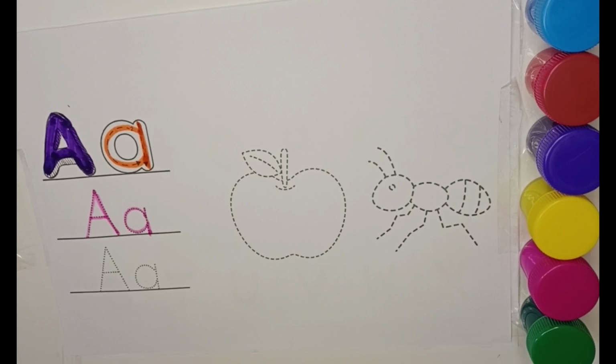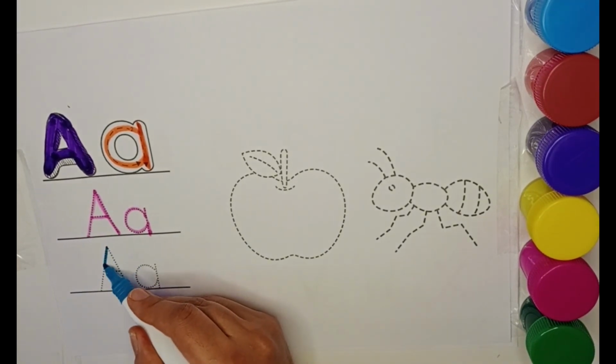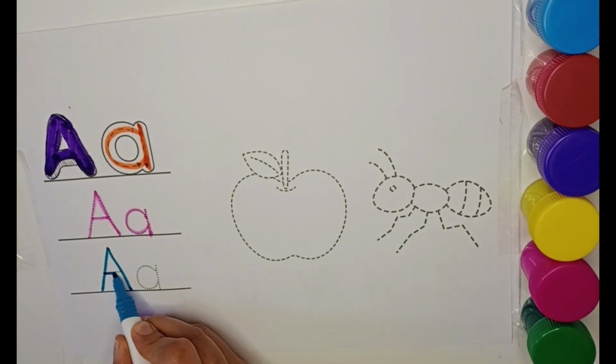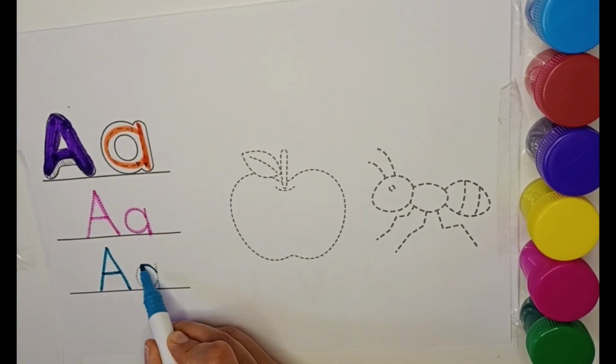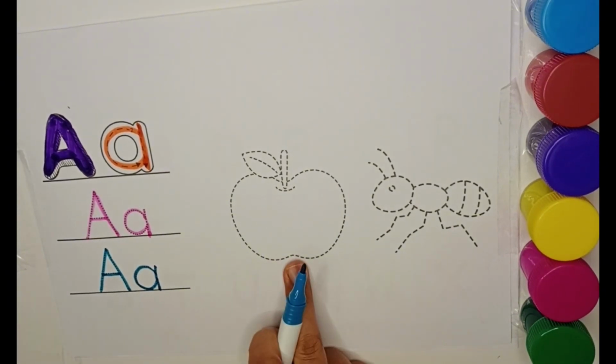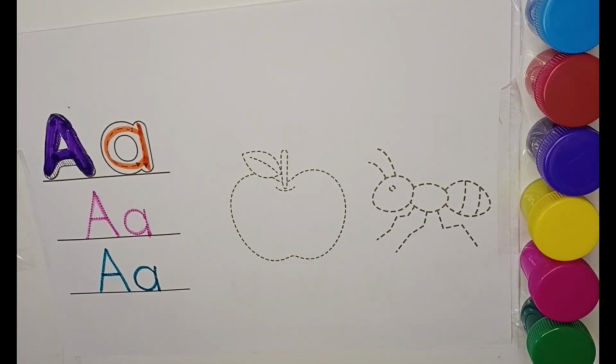Now we use different colors for A. A. A is for apple. A is for ant.